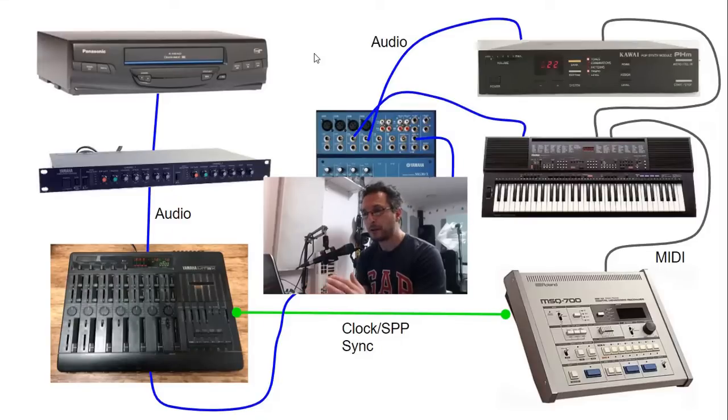Now that I've shared the information about MIDI clock, SPP and the timecode, here is this on the screen. What you see is what my setup was in my home studio back in the 1987-88 period.